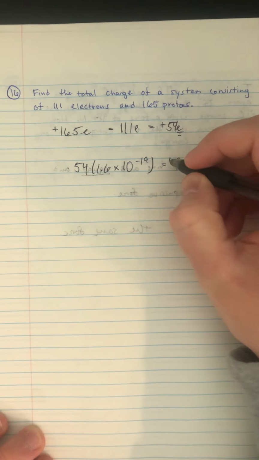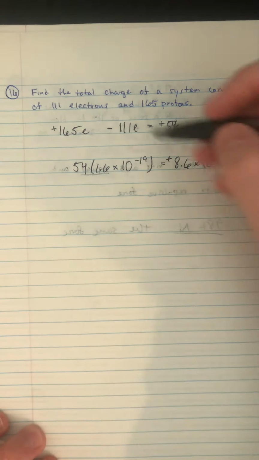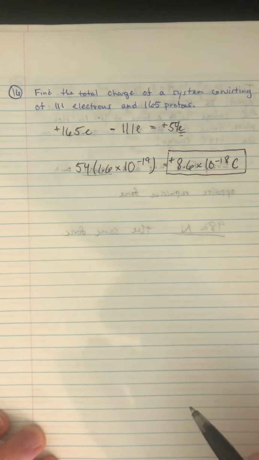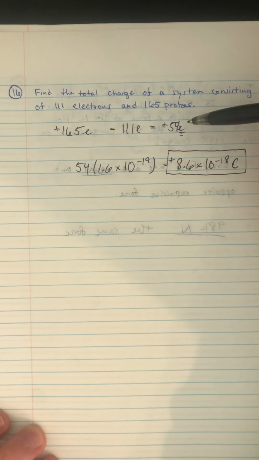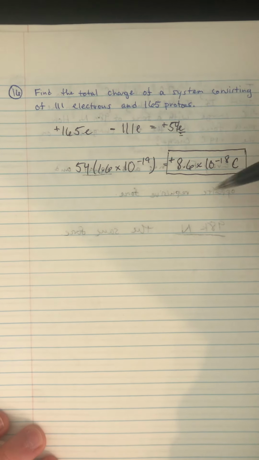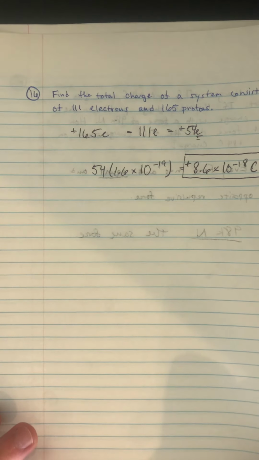All right, and that is positive because we have more protons than electrons. So positive 8.6 times 10 to the negative 18th coulombs. There's an answer in there that says 54 coulombs. If the 54 had this e next to it, then that would also be correct. But because the 54 doesn't have the e next to it, it just says 54 coulombs, it's not correct. We need to multiply it by that e in order to get the true charge. So there's number 16.